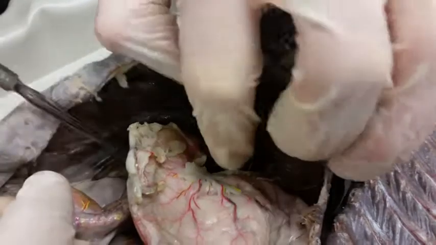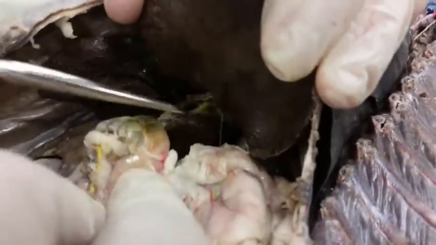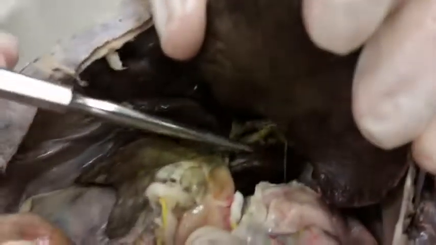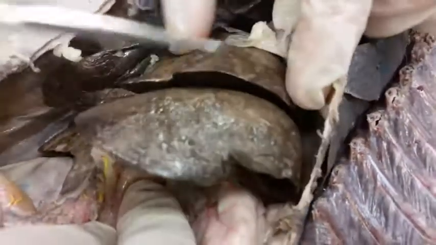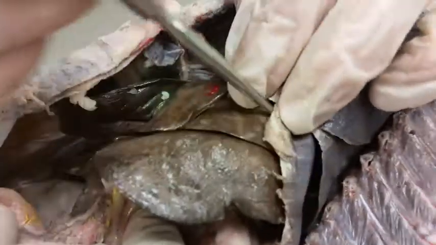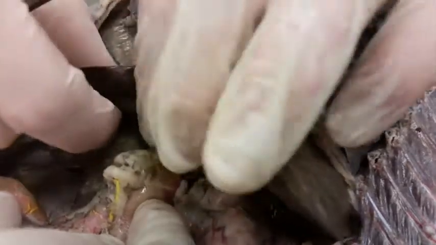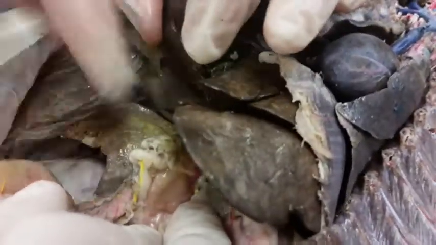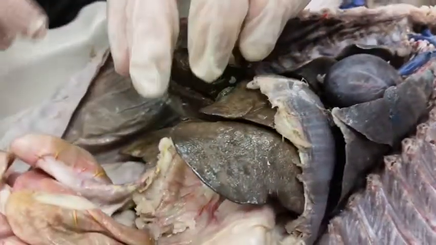Or wait, actually this is caudate, part of caudate. Sorry, okay, we're gonna go from left to right here. We have caudate back here, caudate lobe, light really sucks. Okay, caudate lobe, left lateral, left medial, quadrate, right medial, right lateral, other part of the caudate. Alright.